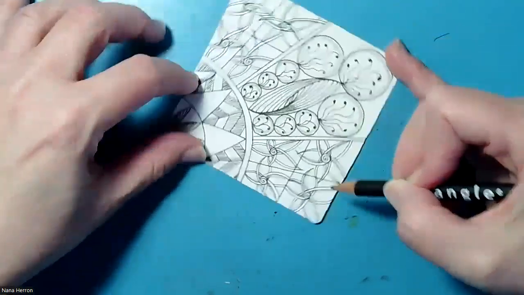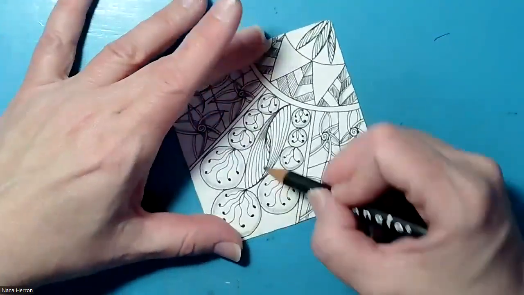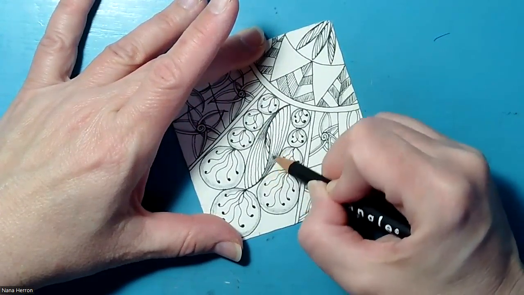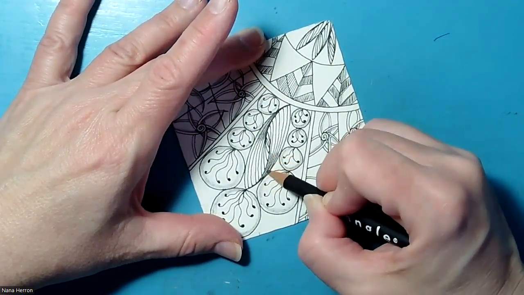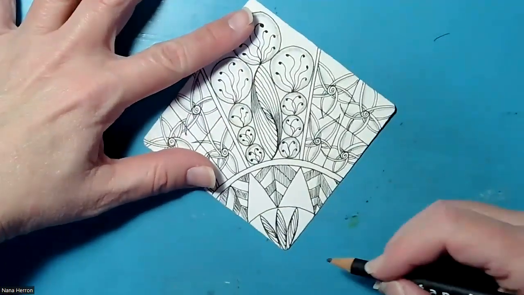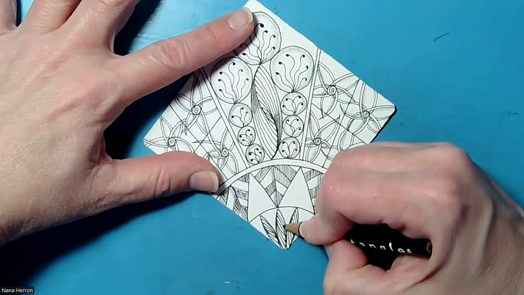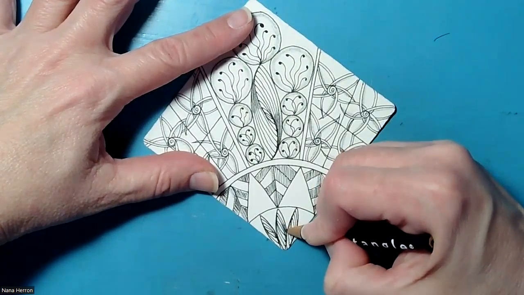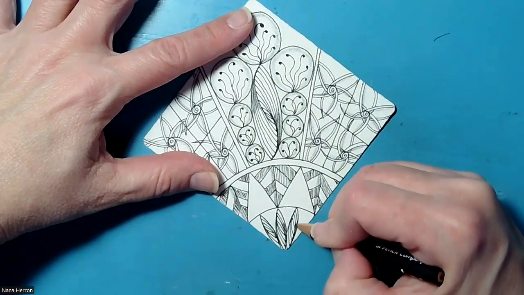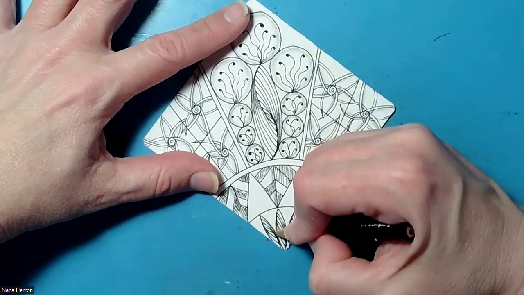As with anything, there are different ways to shade, and this is just one way. And the same with each of these little seed areas down here.